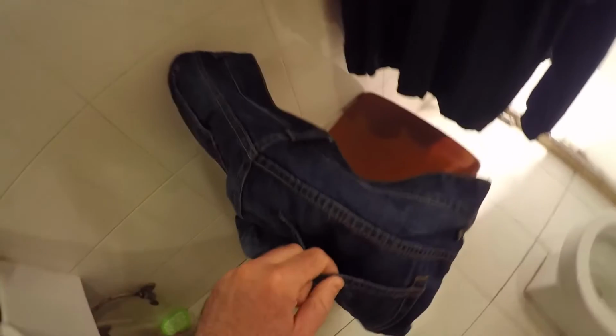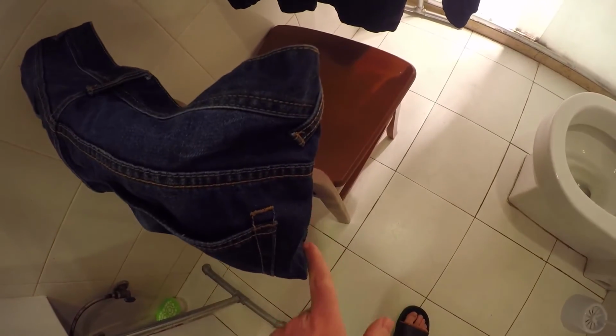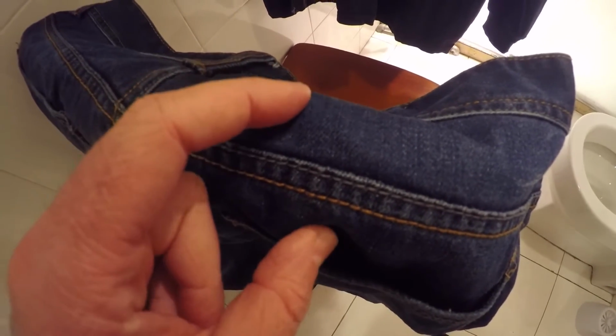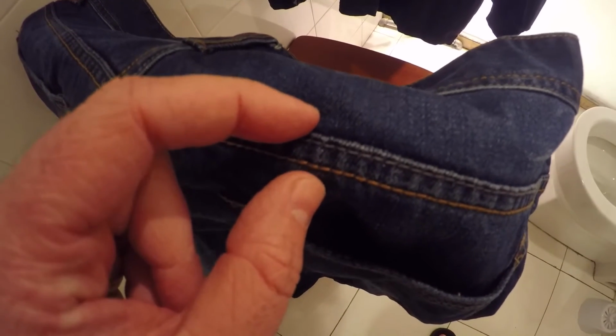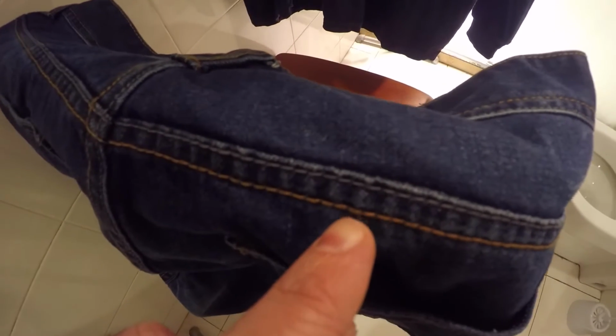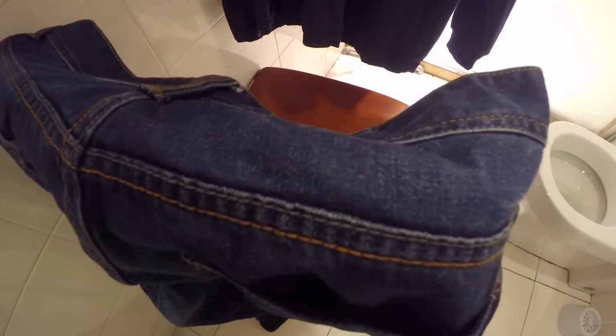Okay, let's look at these jeans a little bit more. This is called a pocket. Most jeans have 4 pockets. They have 2 back pockets and 2 side pockets. This is called a seam. Anytime 2 pieces of material come together, it's called a seam. And this is called stitching. So these jeans have brown stitching and gray stitching.